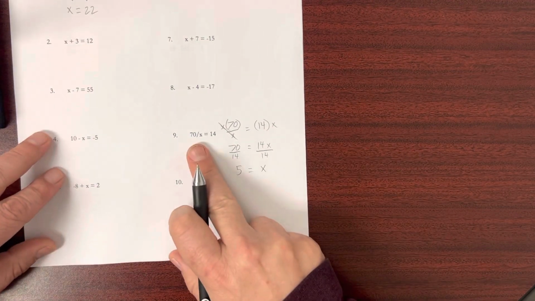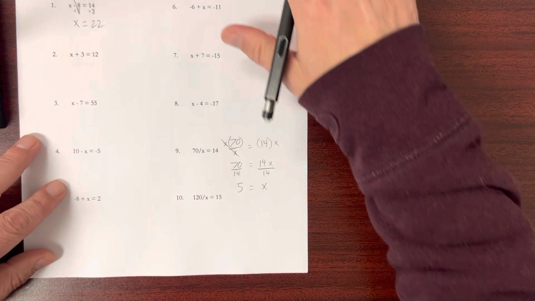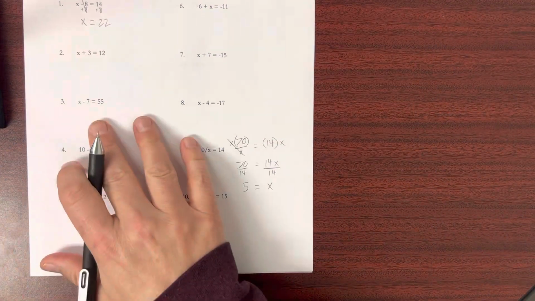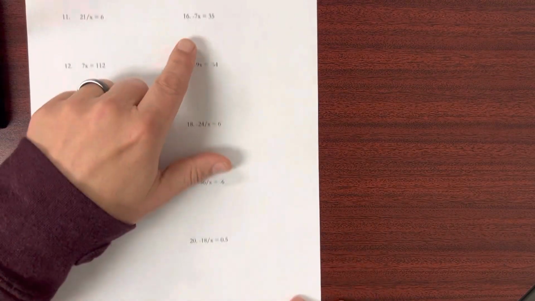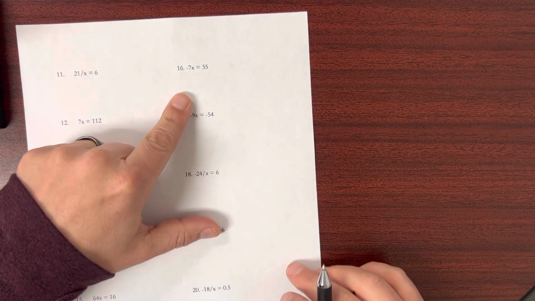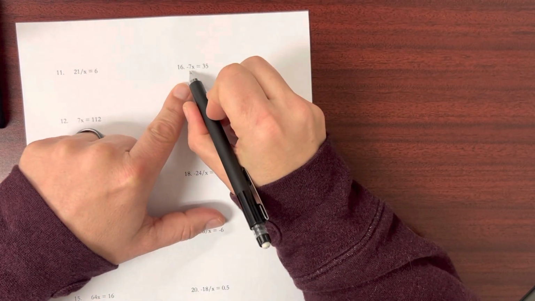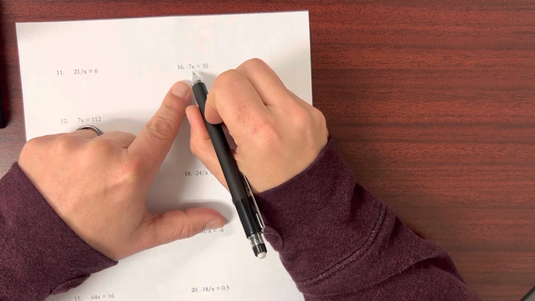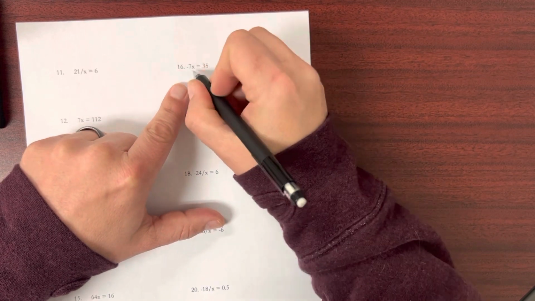And you can, again, plug that back into the equation to see if you got that right. Let's do one more, or maybe two more. We're going to look at 16 on the next page. So this one here, we've got x being multiplied by something, and it's a negative number. So let's see how we can get x by itself.